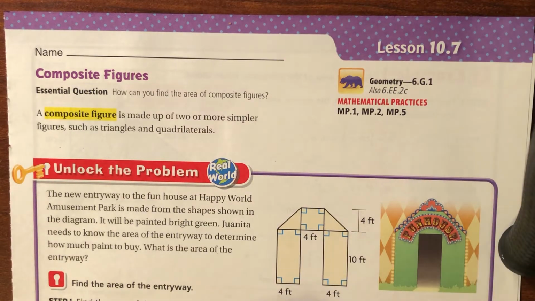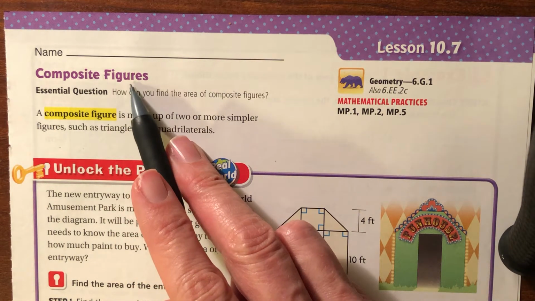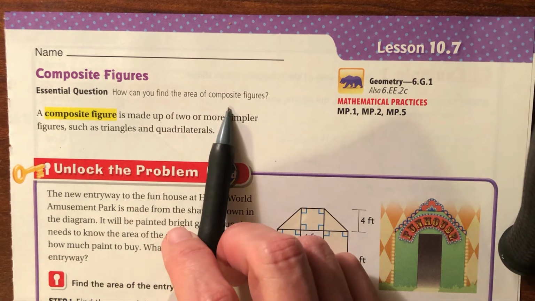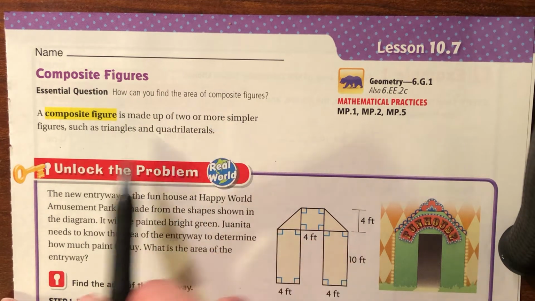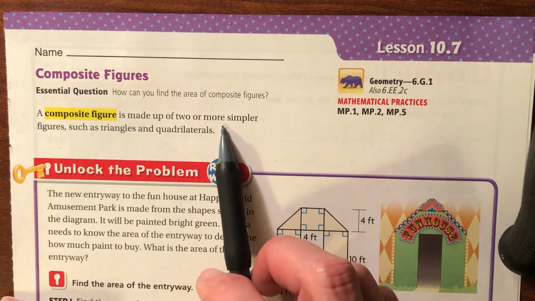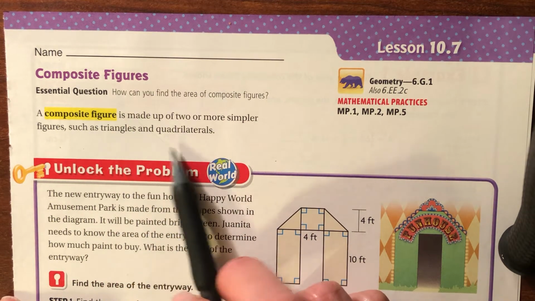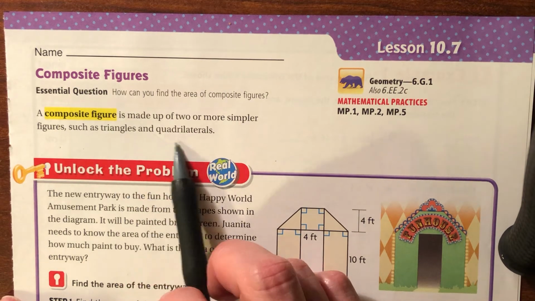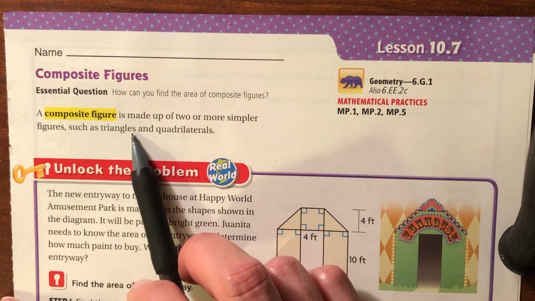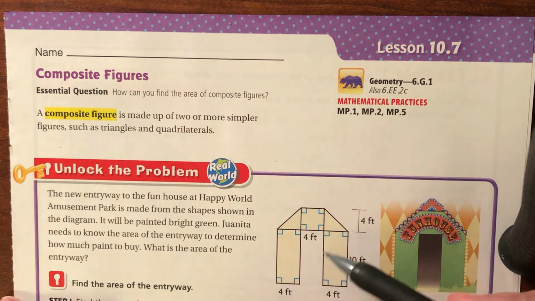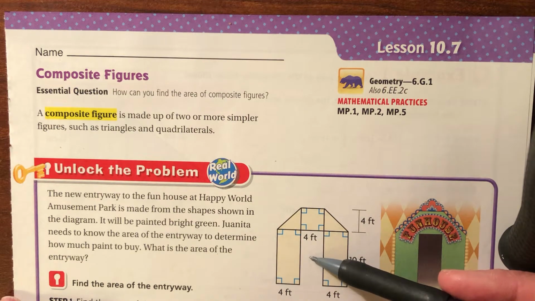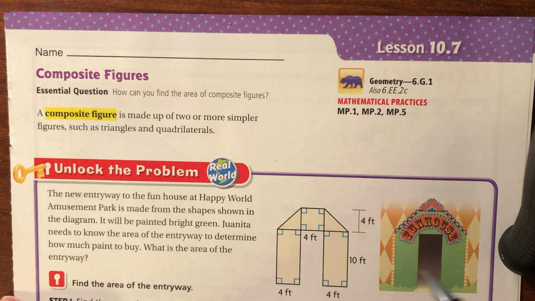Lesson 10.7, found on page 415, is all about composite figures. Our essential question is, how can you find the area of composite figures? A composite figure is made up of two or more simpler figures, such as triangles and quadrilaterals. We already know how to calculate the area of triangles and quadrilaterals, so all we're doing is taking those various shapes and finding the area of each one.